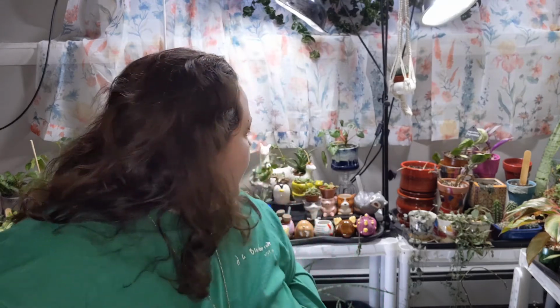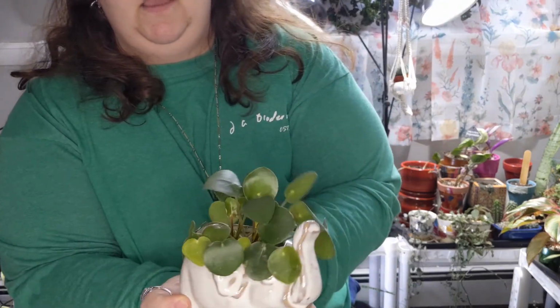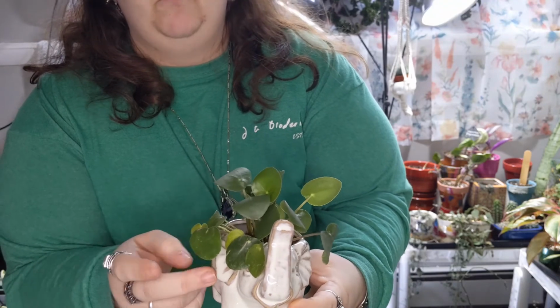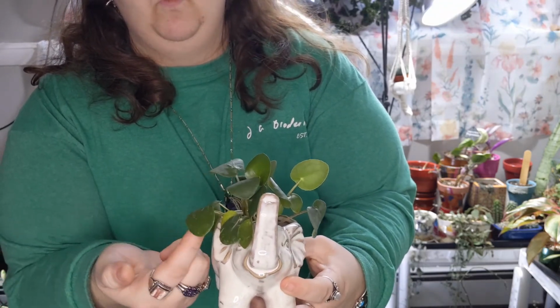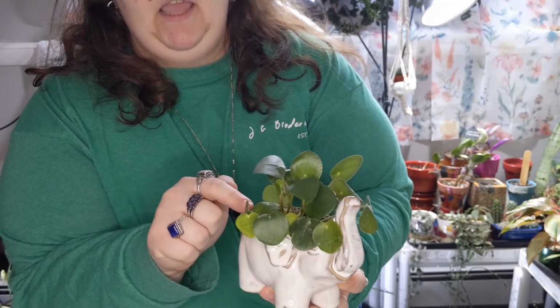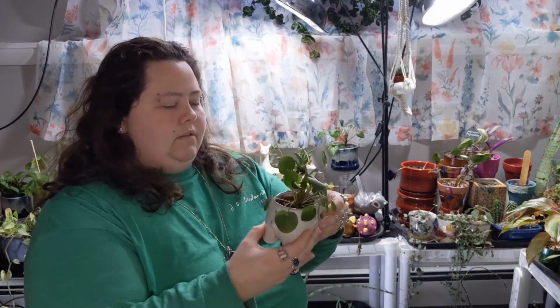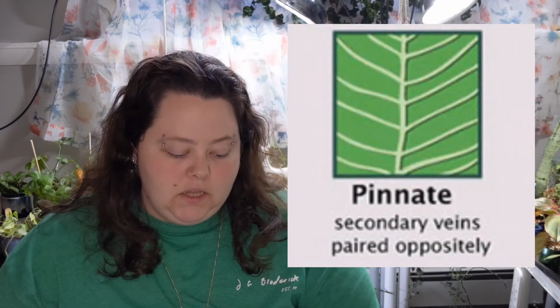So you'll have kind of like the Pilea peperomioides, where the petiole is more in the middle of the leaf, it's not at the end. And yeah, so that is the more rotate type of venation. Arcuate veins are secondary veins that bend towards the apex, and pinnate veins are secondary veins that are paired oppositely.